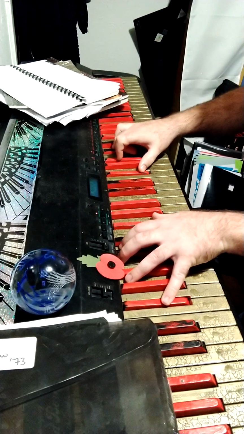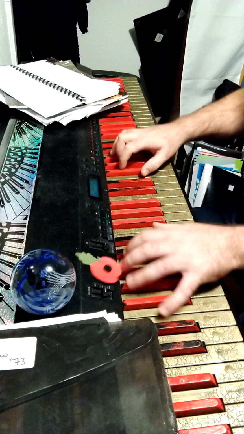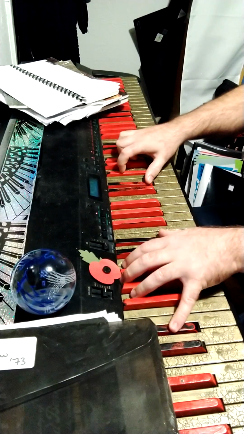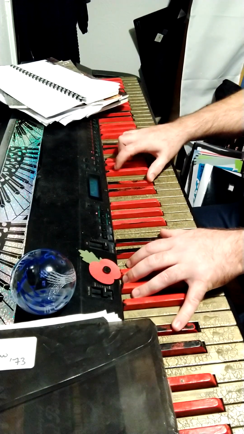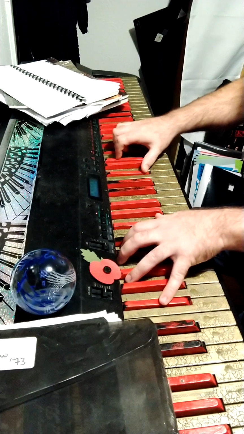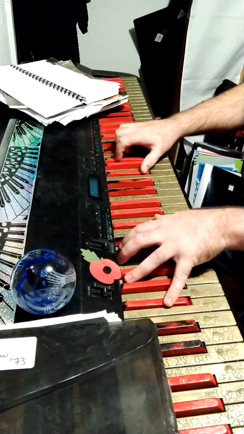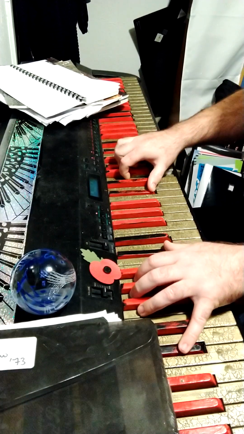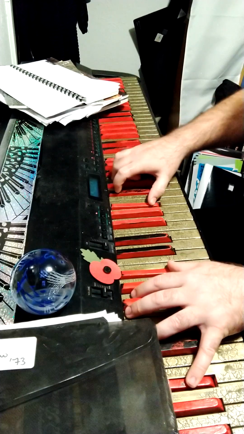F sharp major is the relative major of D sharp minor. And D sharp minor is the relative minor of F sharp major. C sharp major is the relative major of A sharp minor.